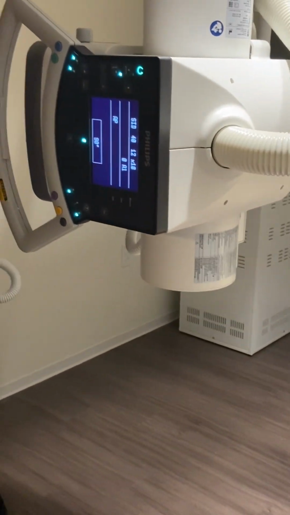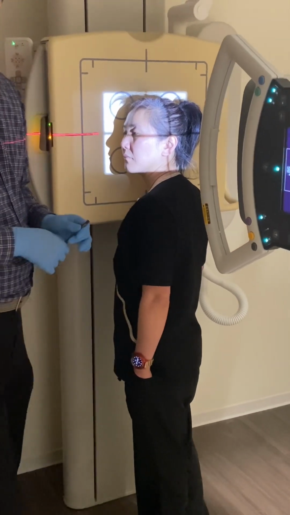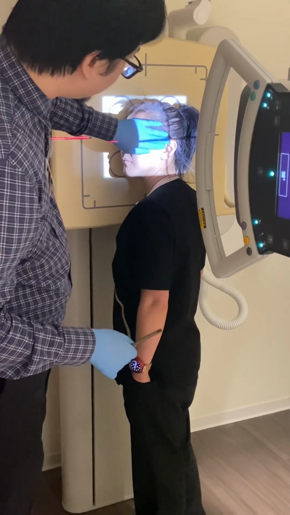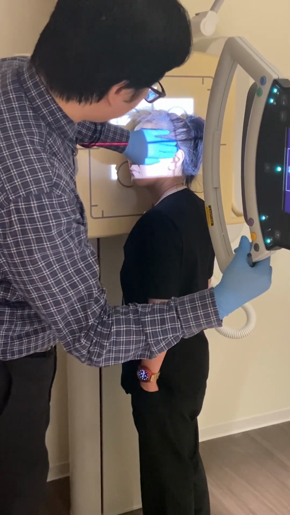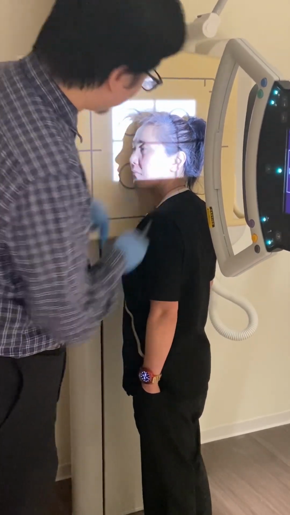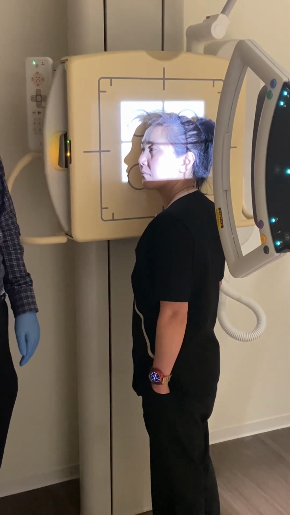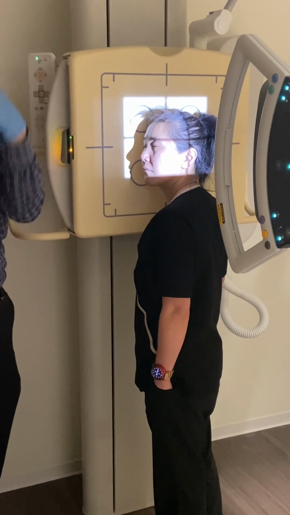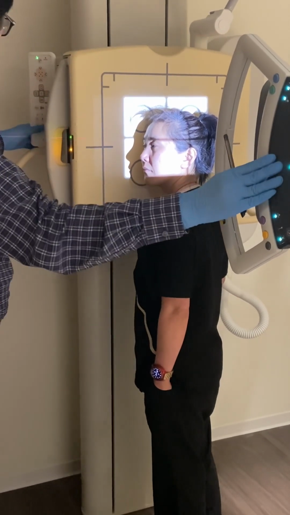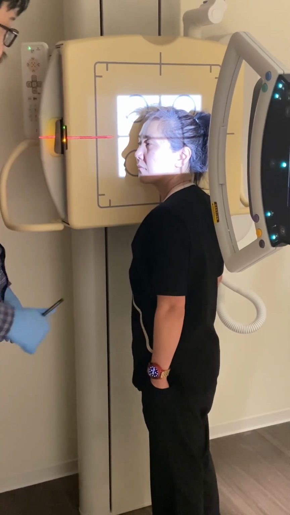Great. Notice that I'm putting our central ray here, right where the EAM is. And we're going to be centering 2 inches above the EAM. So we're going to be centering right around here, 2 inches above the EAM. Notice we have cut off the chin, but we are focusing on the skull, the cranium, the upper part. We don't care about the chin. All right, so careful, I'm going to raise this up slightly. Good, you can touch again.